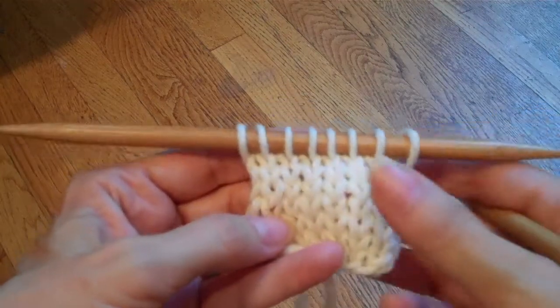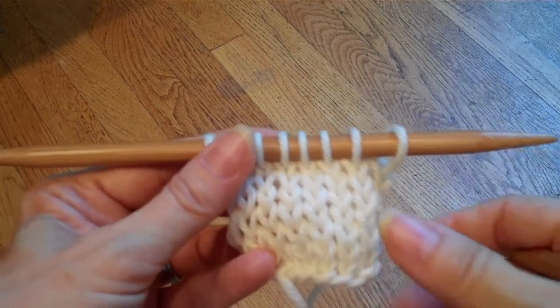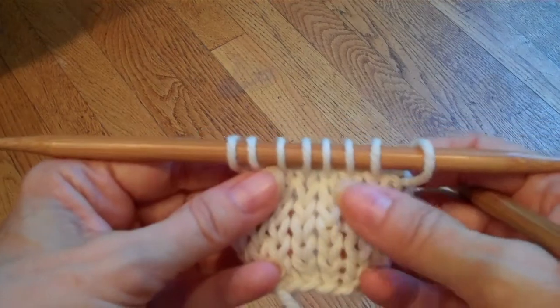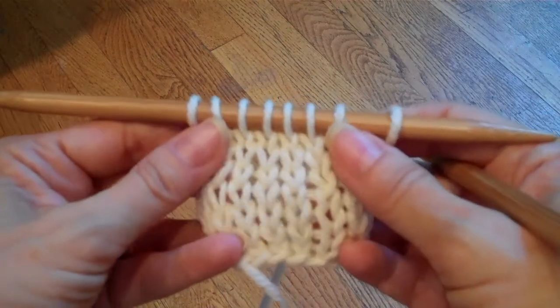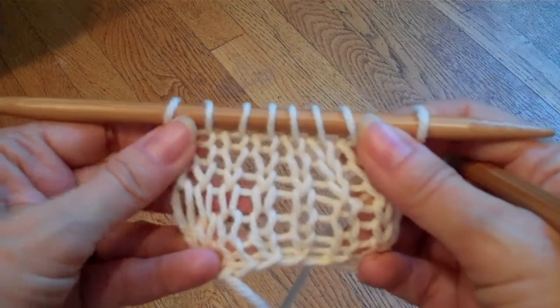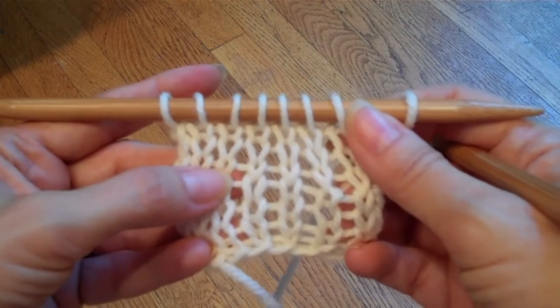This week's tip is about twisted stitches, and this is something that occurs not that often in my basic students, but it does happen often enough that I do want to talk about it. Now I've got this little swatch that I've knit here, and notice that when I stretch it, this row right here looks different than the other rows.